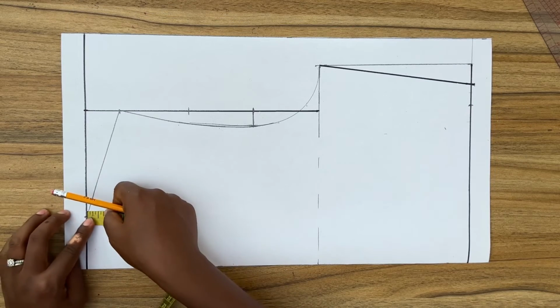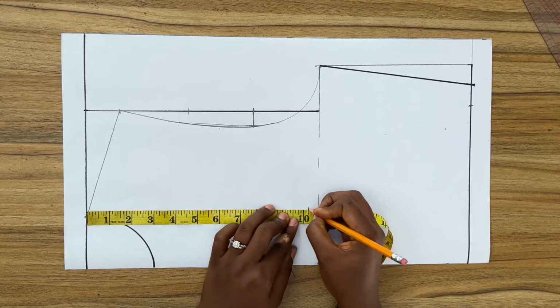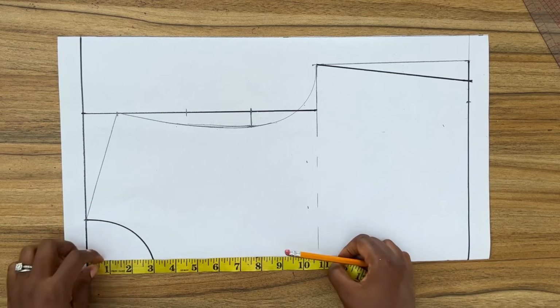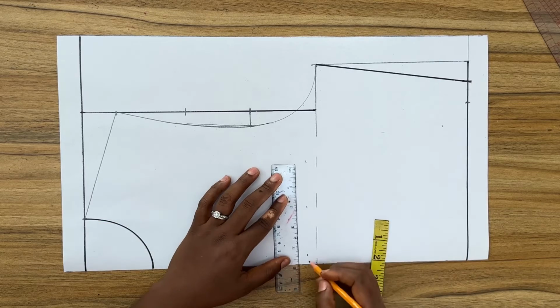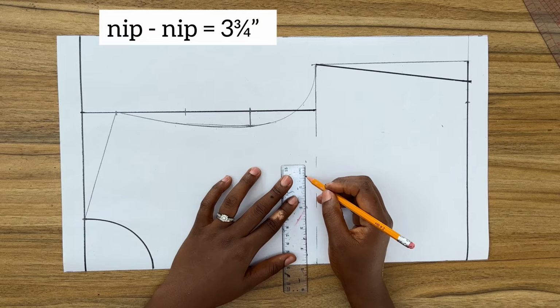Next, from the shoulder line, measure down and mark your bust point. Now from the center front, just draw a line that equals your bust to bust measurement.